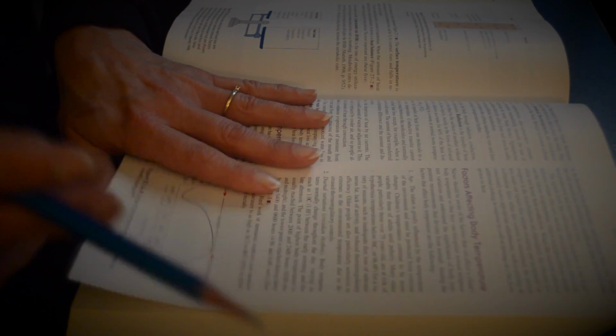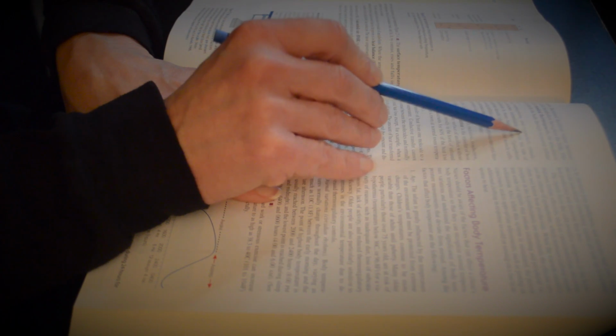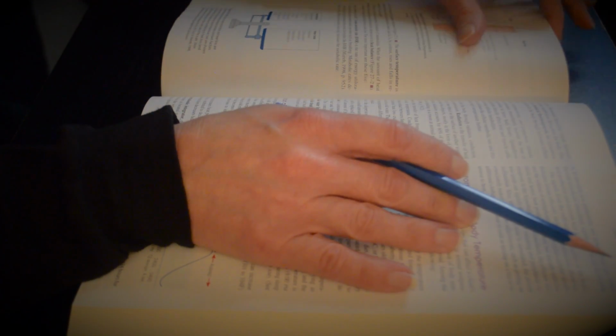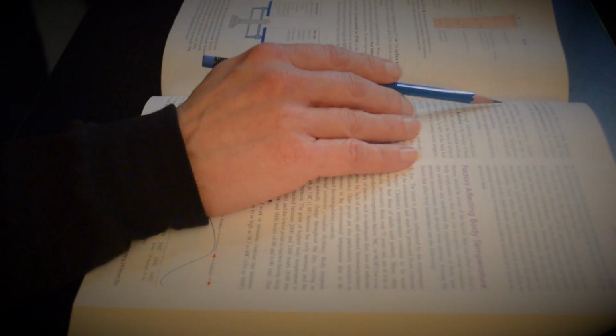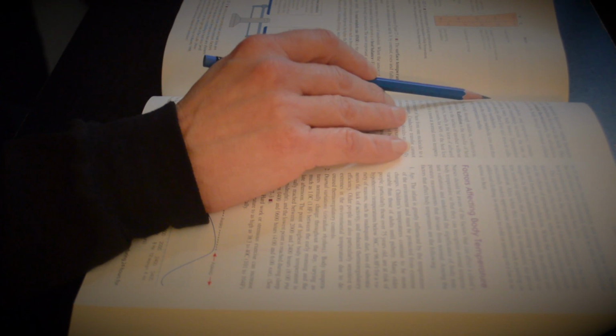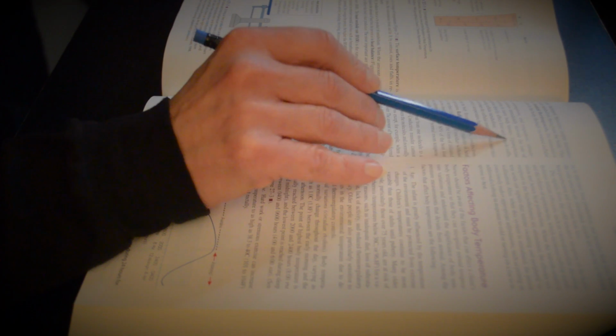Number 4, epinephrine, norepinephrine, and sympathetic stimulation. These hormones immediately increase the rate of cellular metabolism in many body tissues.